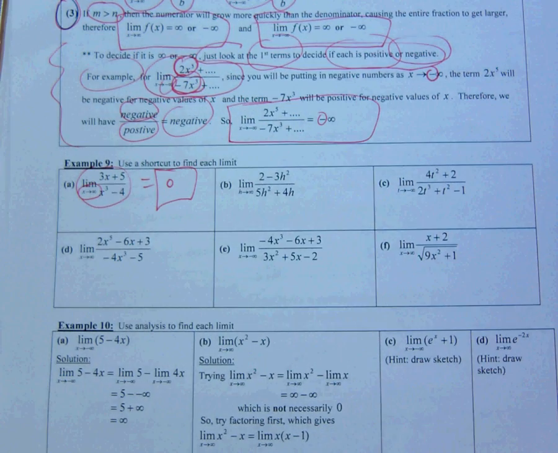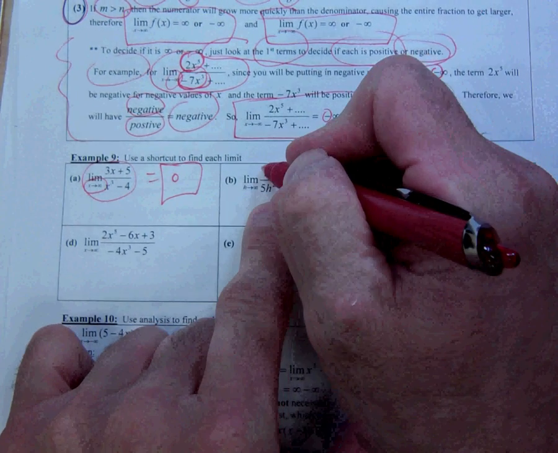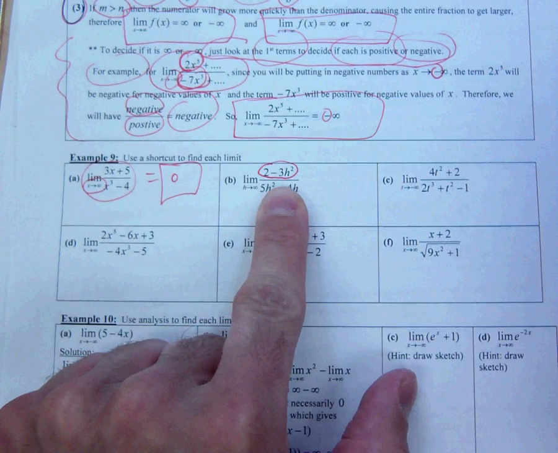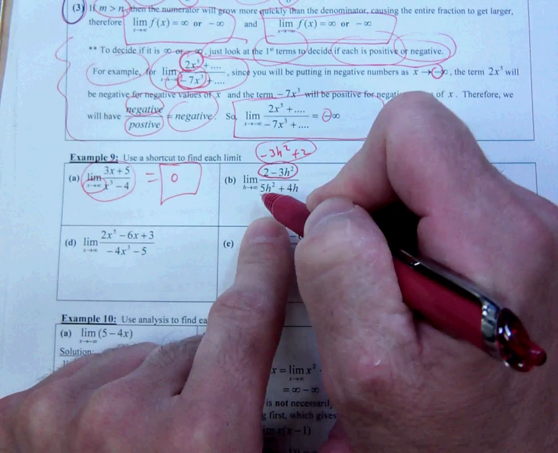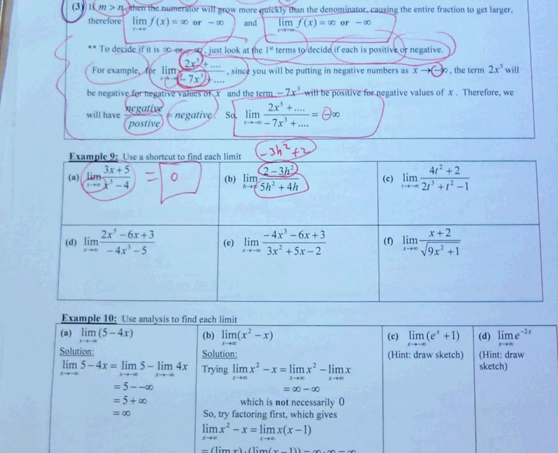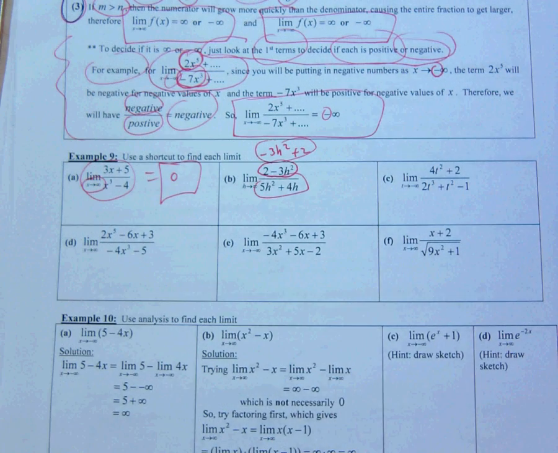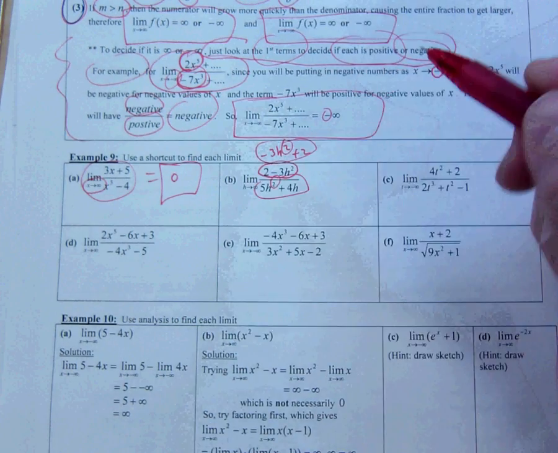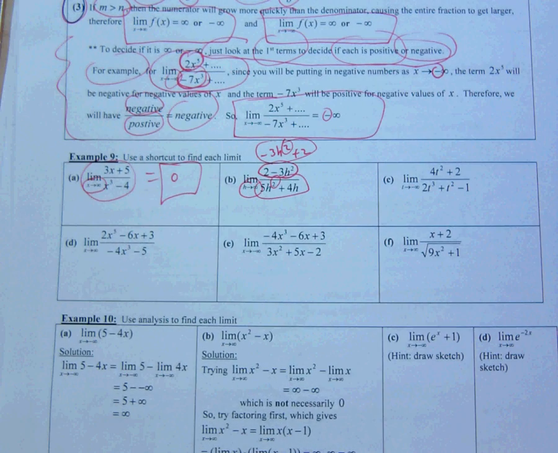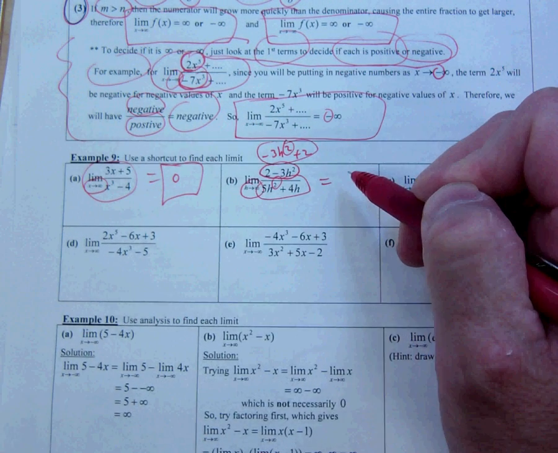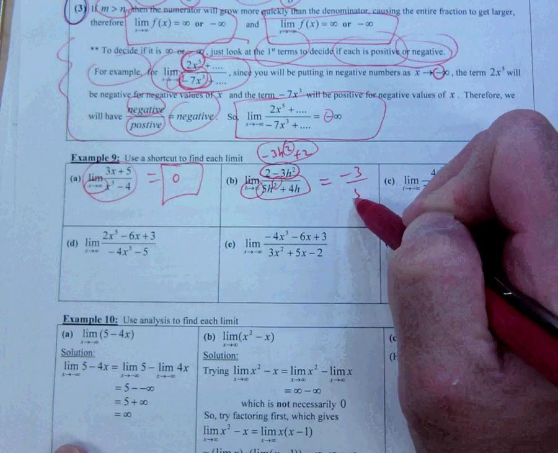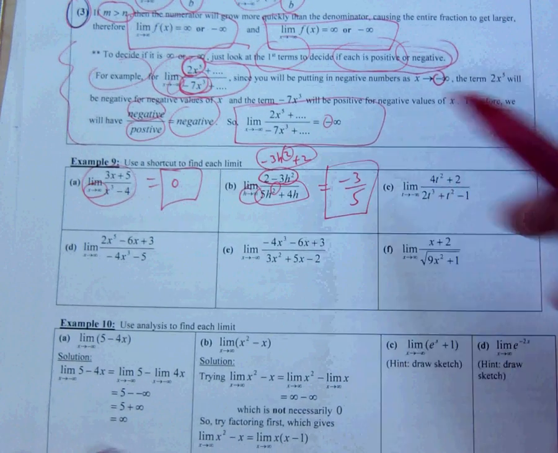Okay, next one. I don't like that. Why don't I like that? Because it's not in standard form, so please switch that around, okay? All right, now, looking at that and that, what are the degrees? They're both 2. So when you're finding a limit as h goes to infinity, and you have a polynomial over polynomial with the same degree, what is the limit? The limit in these cases is always going to be the leading coefficient over the leading coefficient. Everybody agree it's negative 3/5 then?